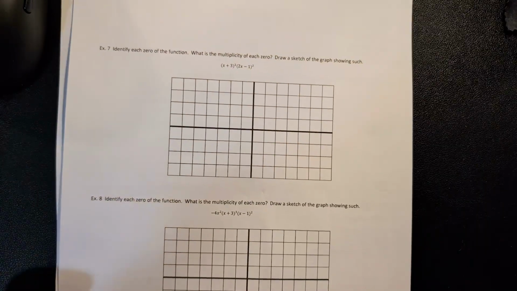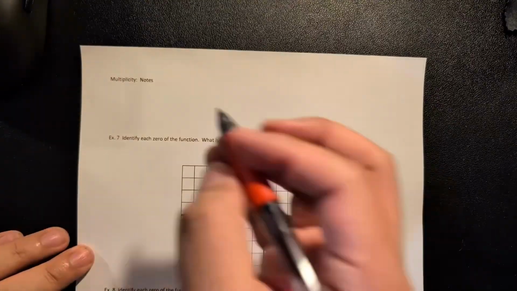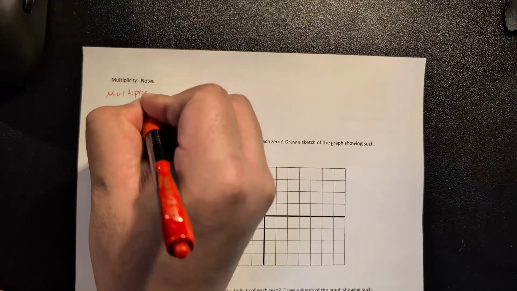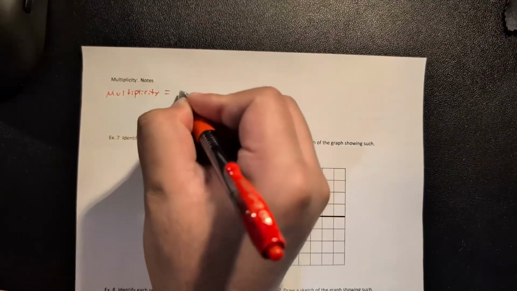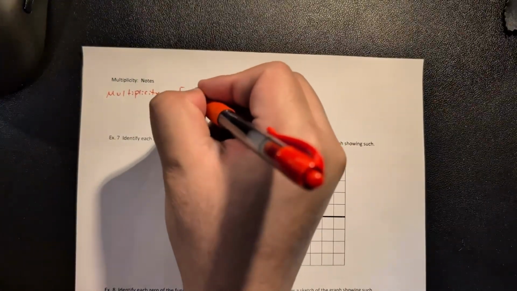Okay, moving on to multiplicity. So some quick notes on multiplicity. Whenever you hear multiplicity, always think exponent.